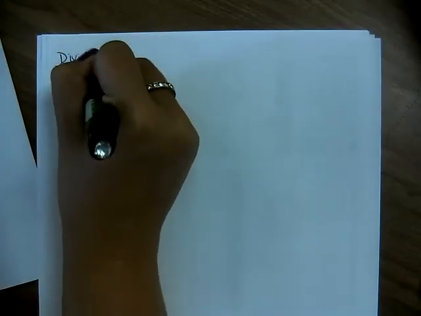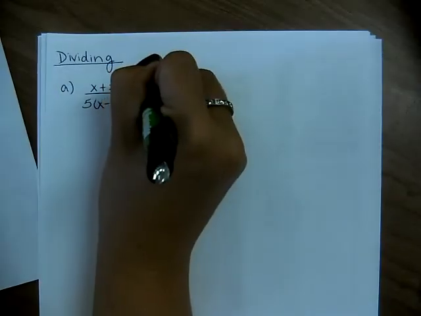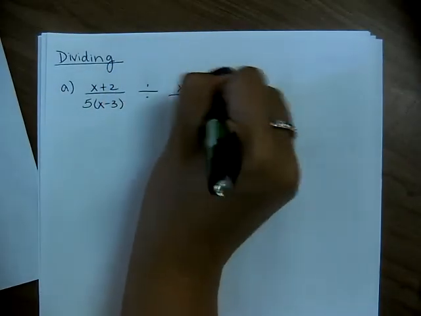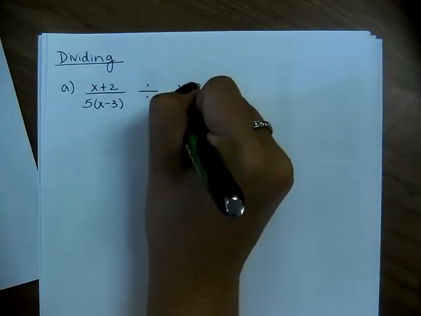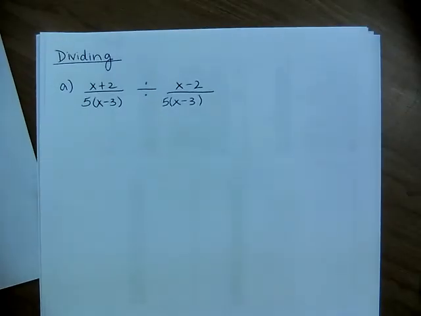Okay, how about x plus 2 over 5 times the quantity x minus 3 divided by x minus 2 over 5 times x minus 3. Let's go back to like 4th grade when we started talking about fractions. Take a trip down memory lane. What are the rules when you're dividing fractions? Flip the second guy and multiply. You just multiply by the reciprocal.